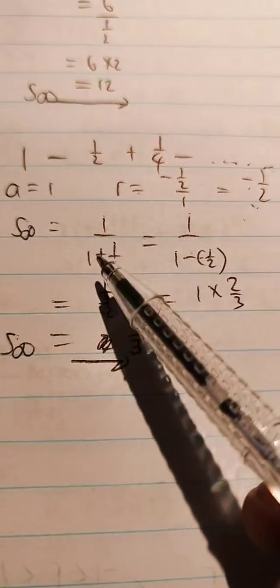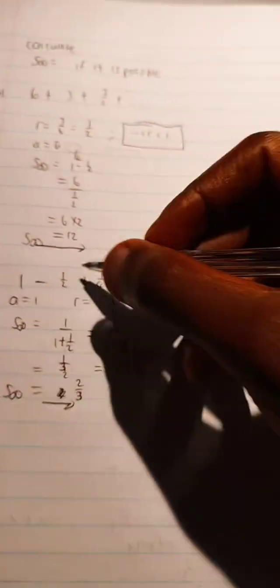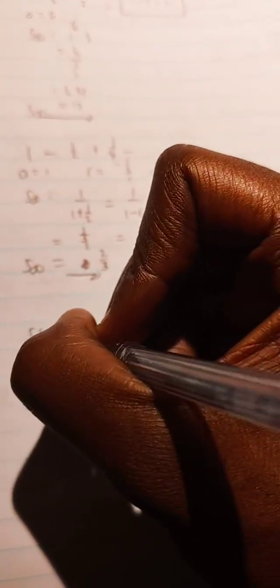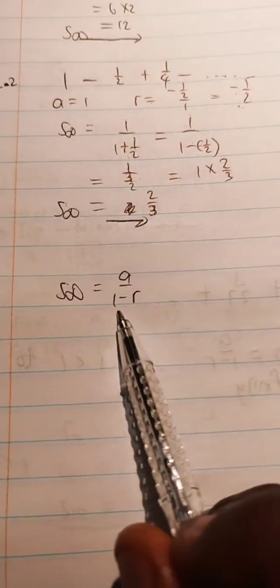Because remember, the formula already has a negative sign. Which formula? This formula. A over 1 minus r. There's already a negative sign there. So if you are going to substitute 1 minus minus half, the negative times the negative becomes a positive. 1 over 1 plus half.